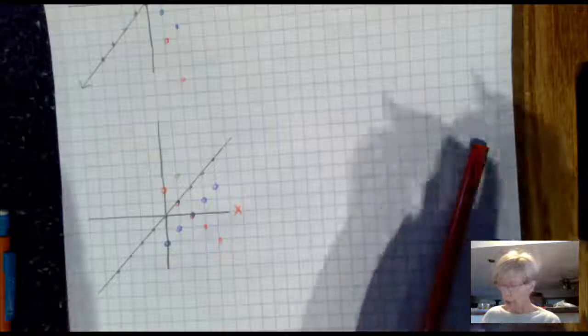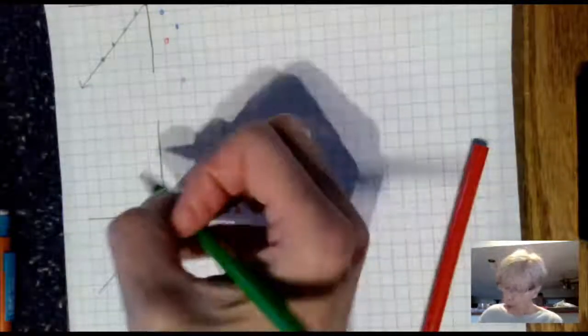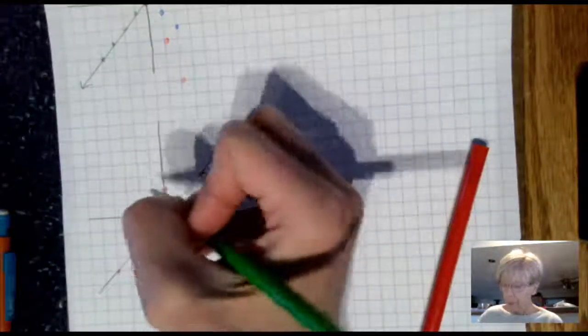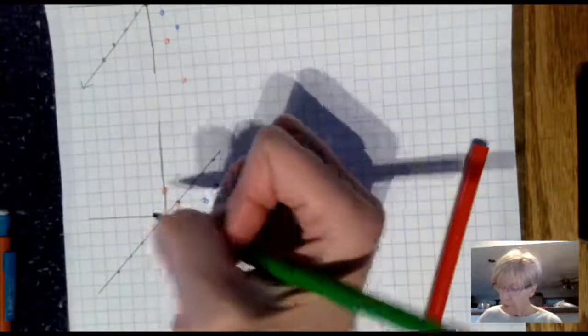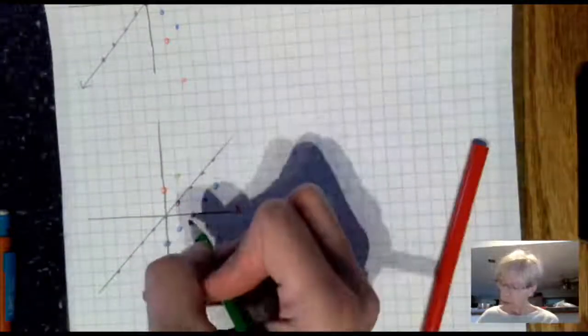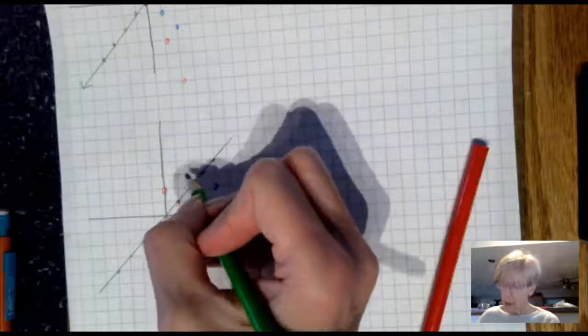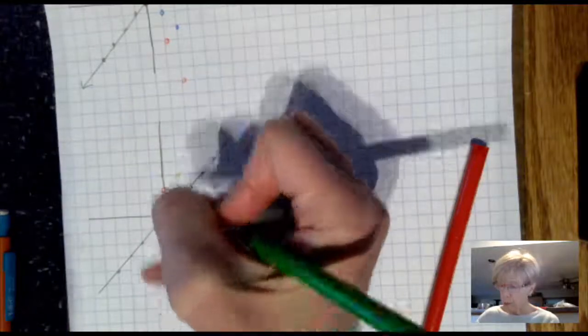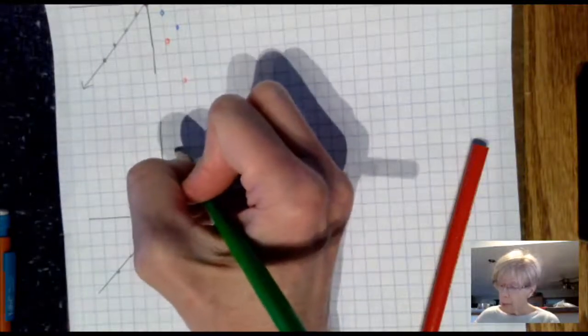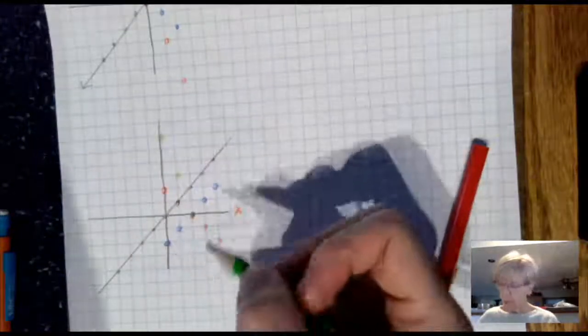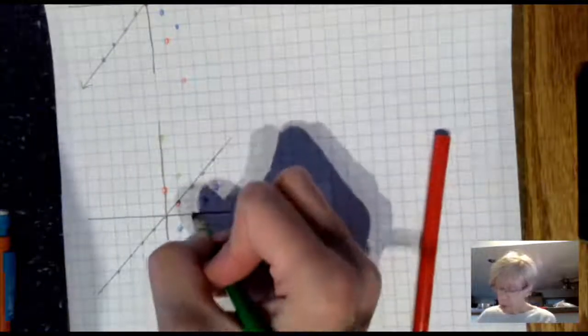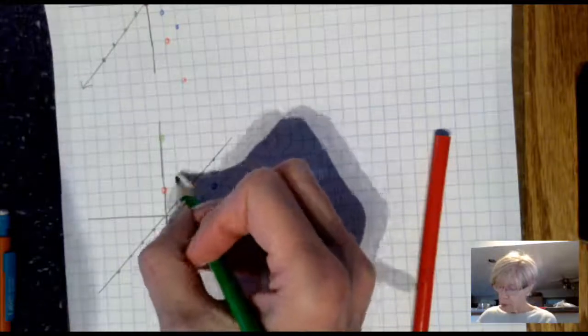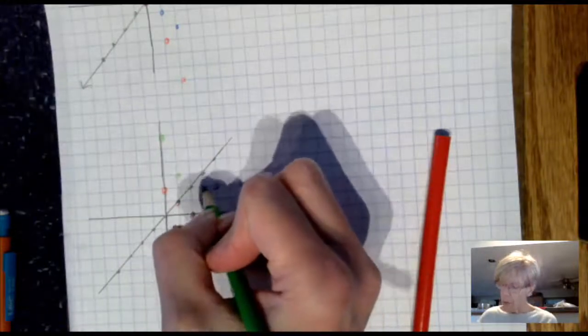I don't know why I started there, but I should have started here. No, I'm going to stick with what I did. Up 3 and to the left 1, starting at the 0. We did this point, up 3 and to the left 1, so I can go 1, 2, 3.